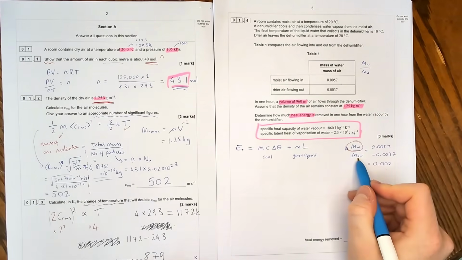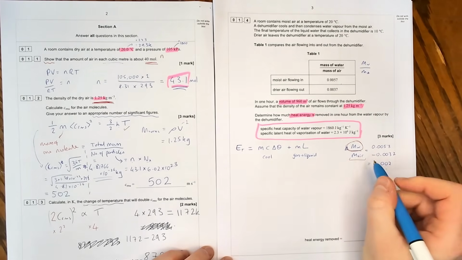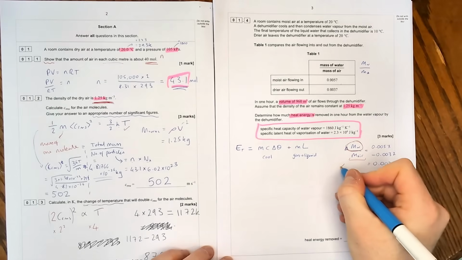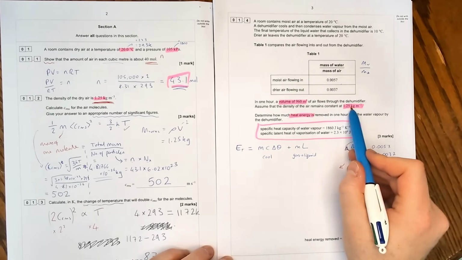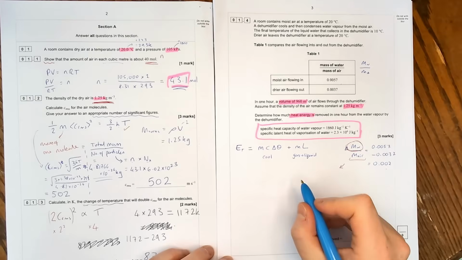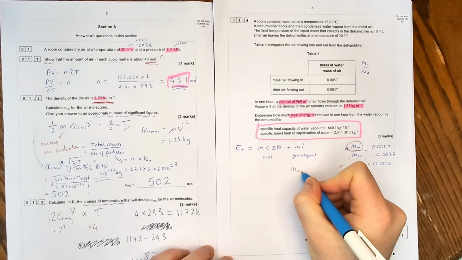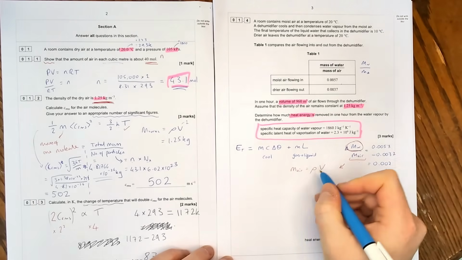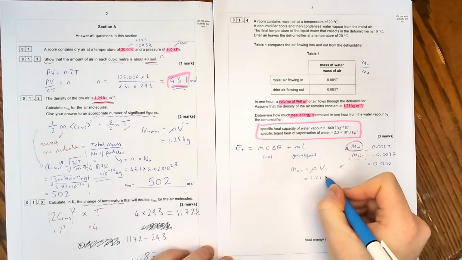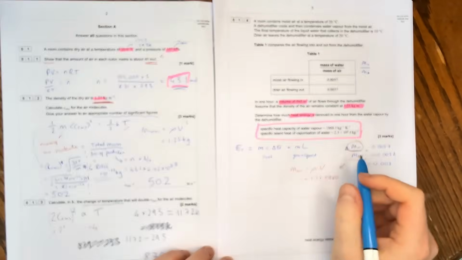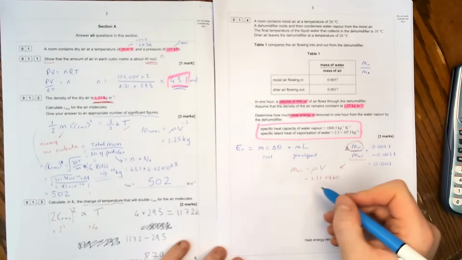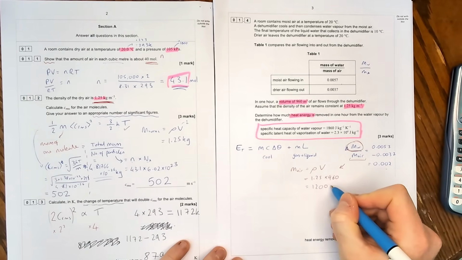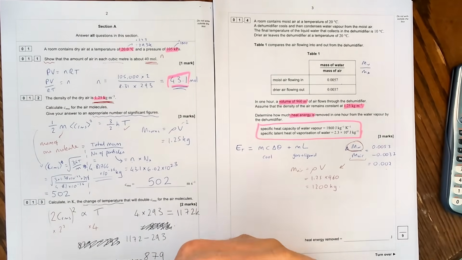We need to know the mass of the air, but luckily they've given us enough information to solve that. For the mass of the air, we know the volume of air is 960 and the density is 1.25. So the mass of air is the density times the volume. That's 1.25 times 960, which, put in the calculator, is 1,200, and that's kilograms.